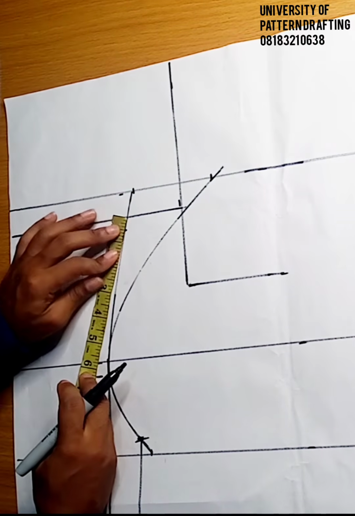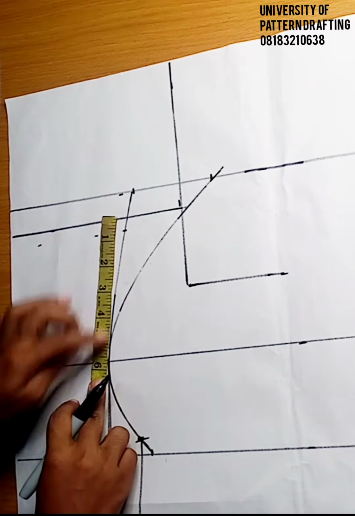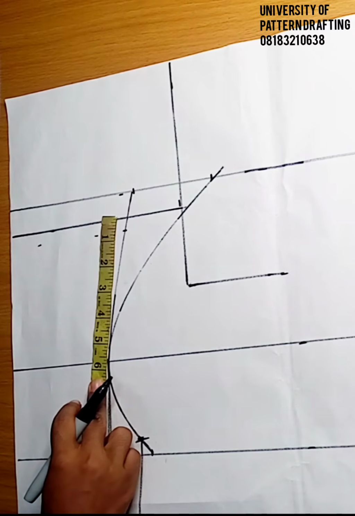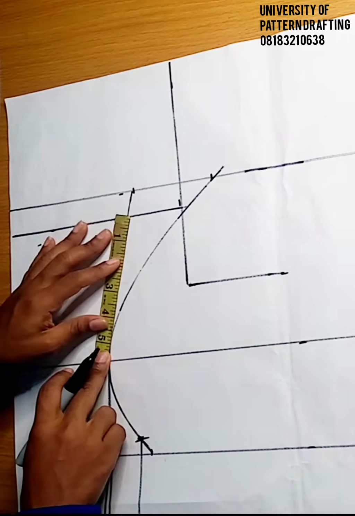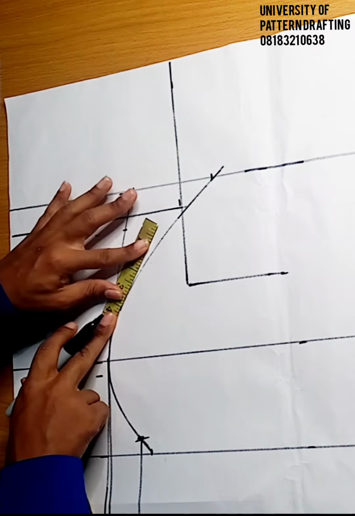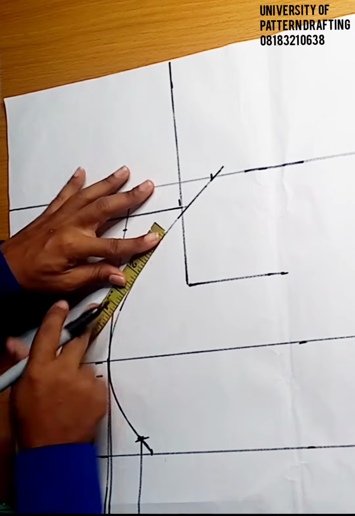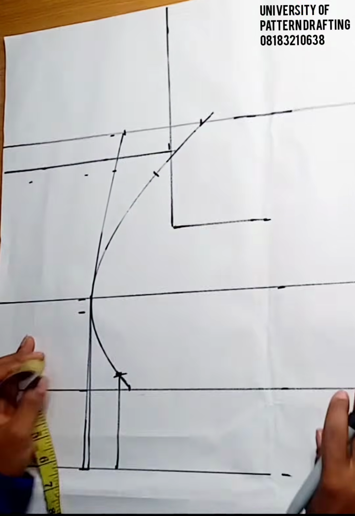So now I am going to measure what we have here, which is 5.5 inches. Can you see that, guys? And measure what we have on the other side. It's so important to measure everything because it must rhyme since we're joining both panels together. So I'm going to mark where 5.5 inches stops, and that is where the arm side is going to be. That's where my armhole is going to start from.